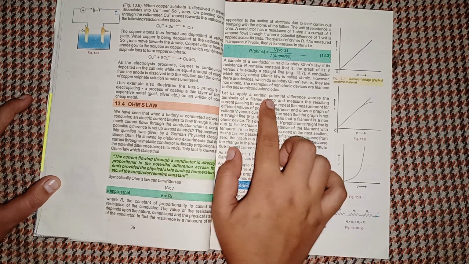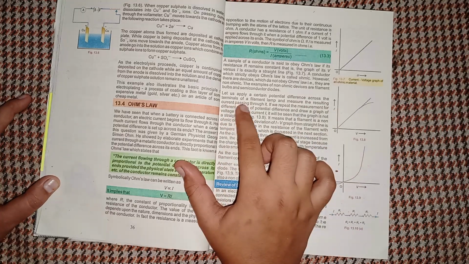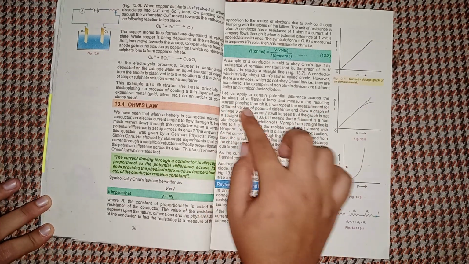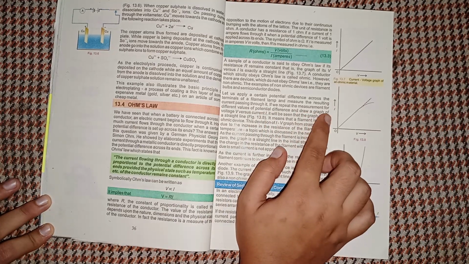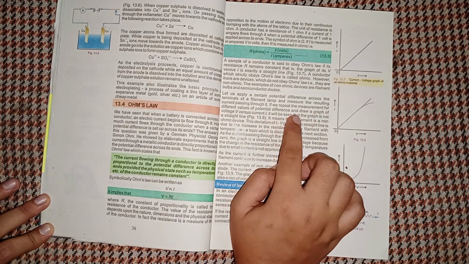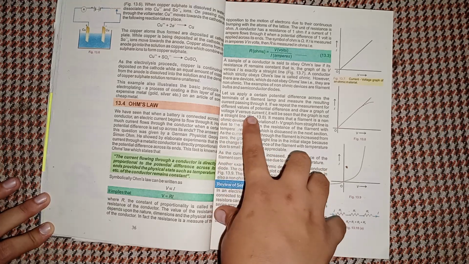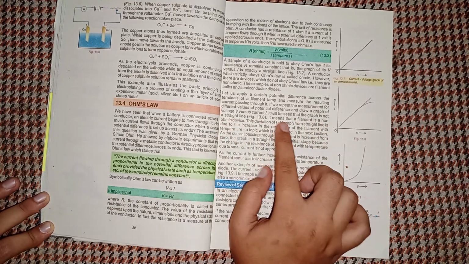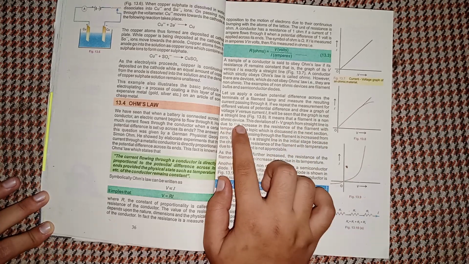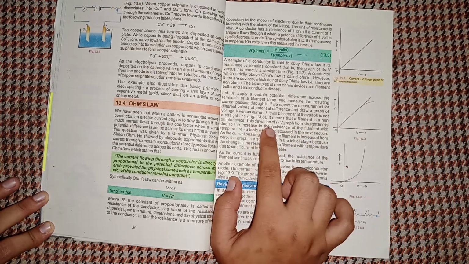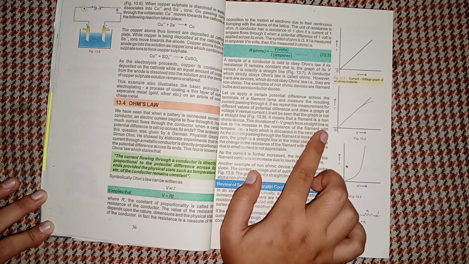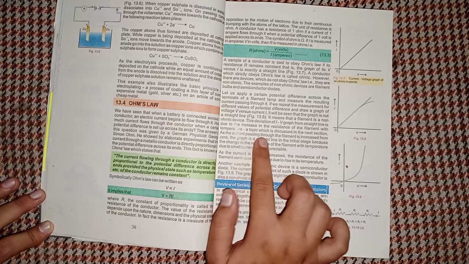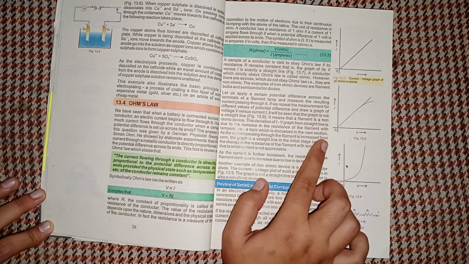Let us apply a certain potential difference across the terminals of a filament lamp and measure the resulting current passing through it. If we repeat the measurement for different values of potential difference and draw a graph of voltage V versus current I, it will be seen that the graph is not a straight line. It means that a filament is a non-ohmic device. This deviation of the IV graph from a straight line is due to the increase in the resistance of the filament with temperature, a topic which is discussed in the next section.